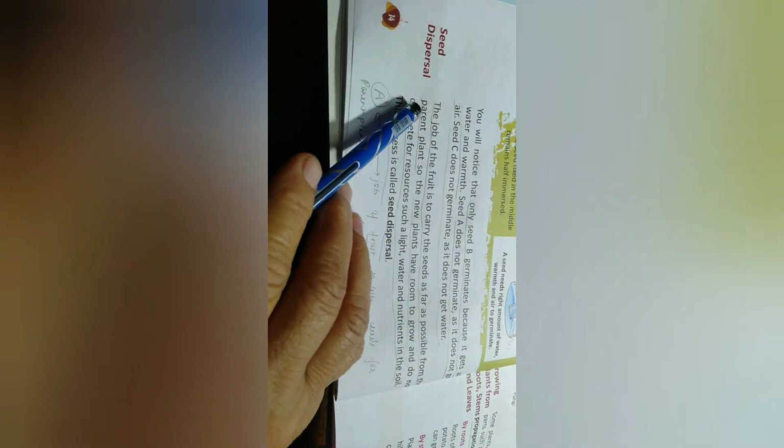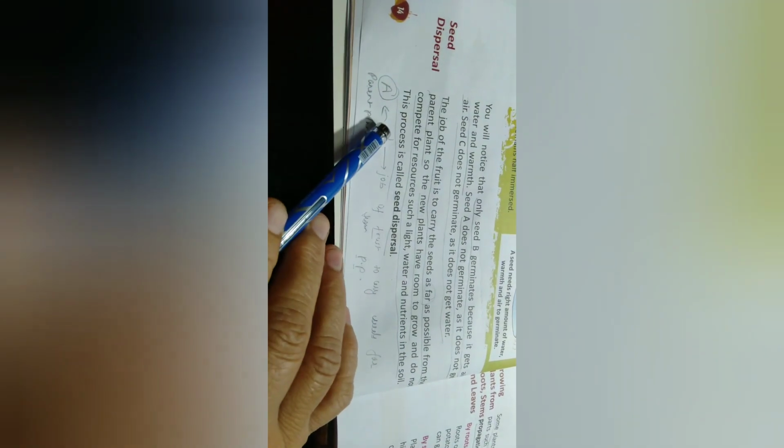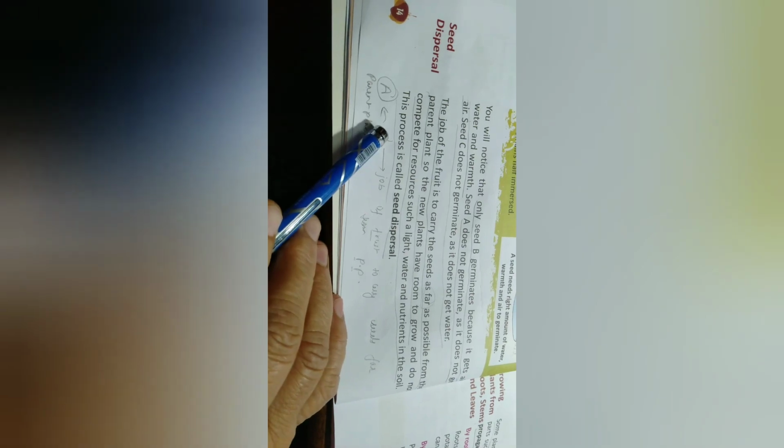Children, now another topic, seed dispersal. Suppose this is a parent plant and here is a fruit. The job of the fruit is to carry seeds far from the parent plant so that they do not compete for resources. Seed dispersal, children, takes place by wind, water, animal or explosion. And here are the points of seed dispersal.